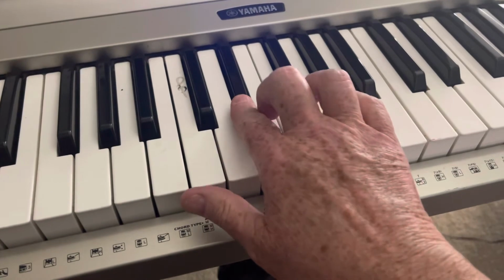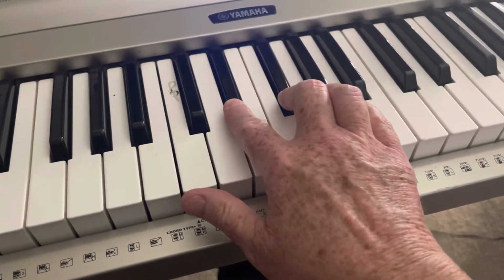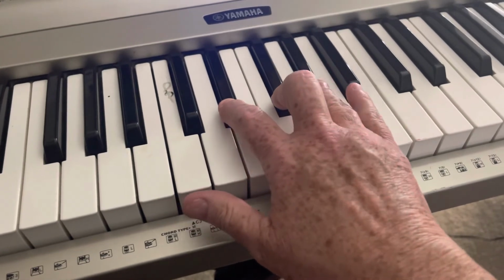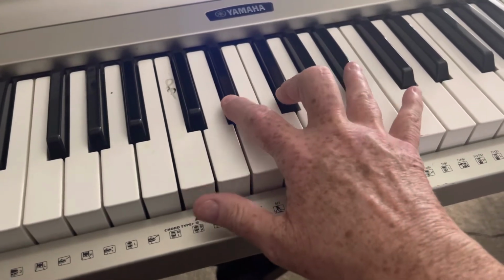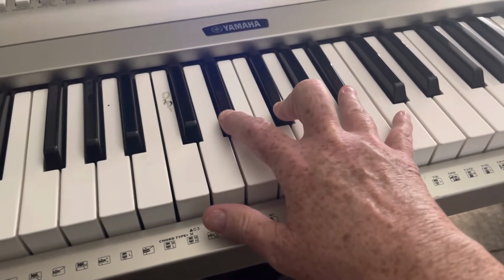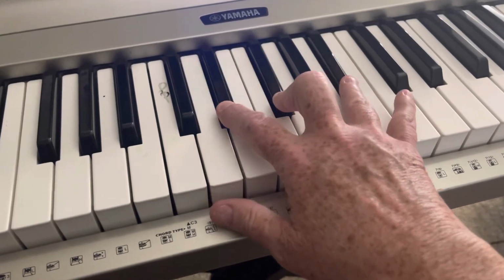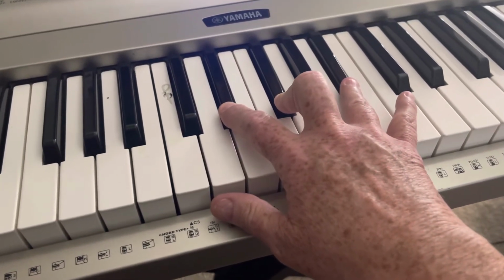So let's do it. 1, 2, 3. This is 3, so we start again. 1, 2, 3, 4. D sharp minor or E flat minor. These are your minor chords.